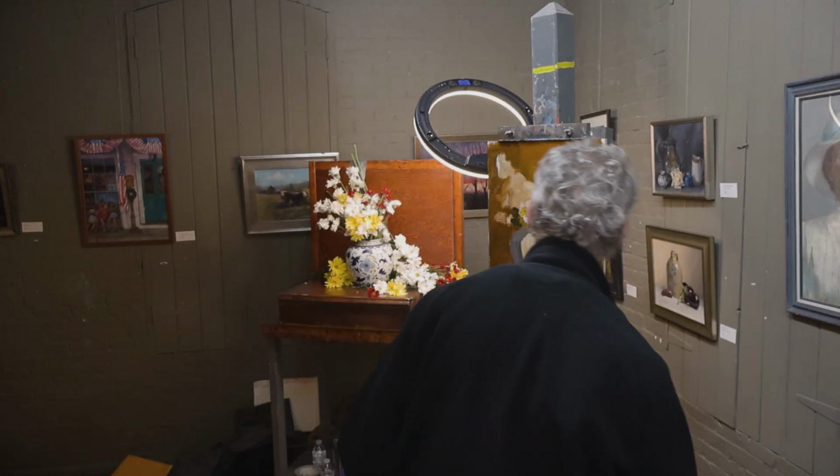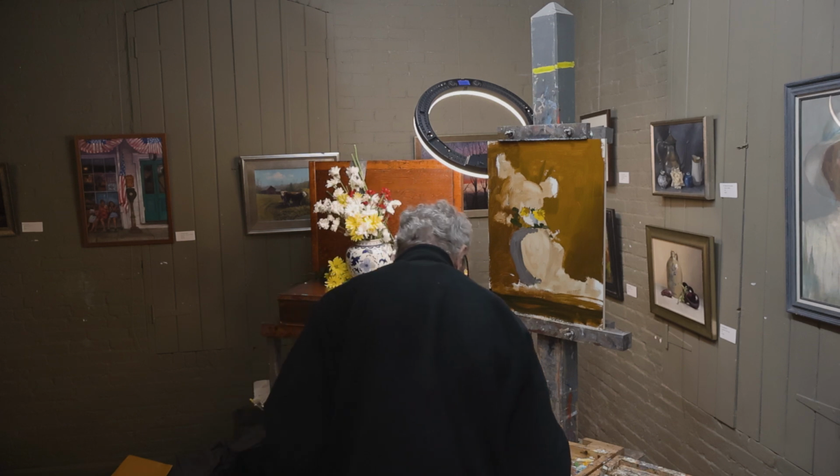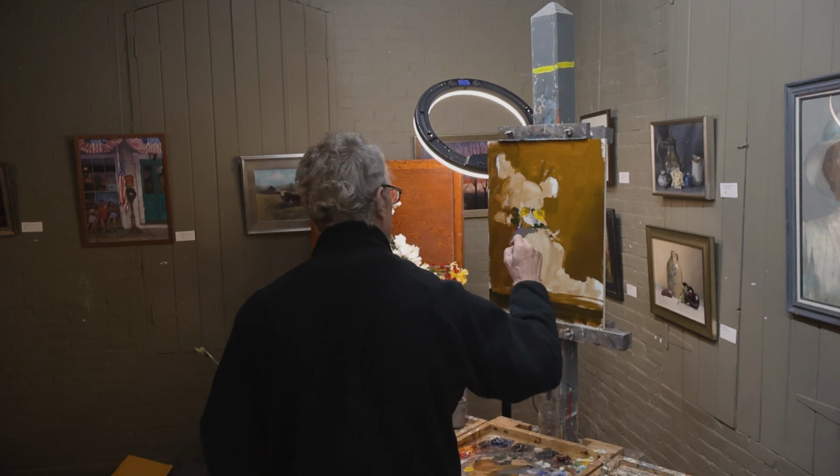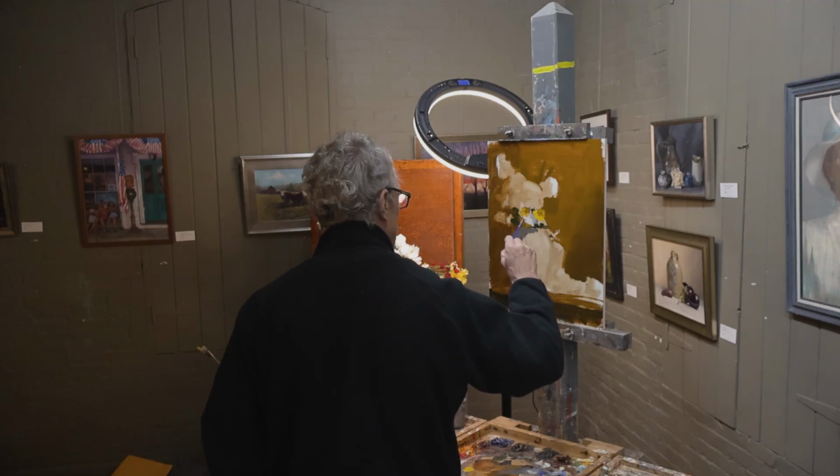And then, speaking of which, now I'm going to take some of my yellow and shadow color and carve in a few petals.